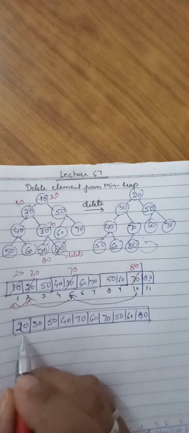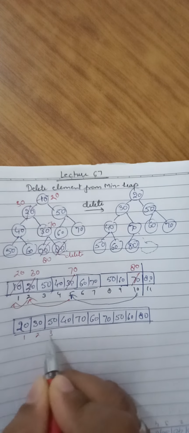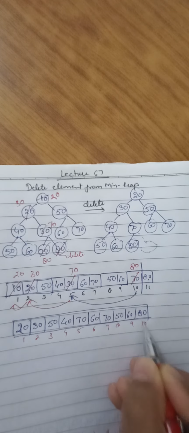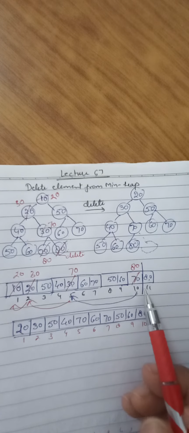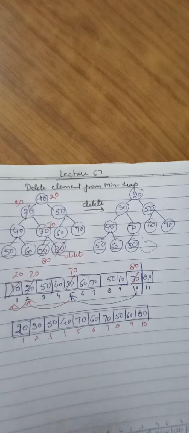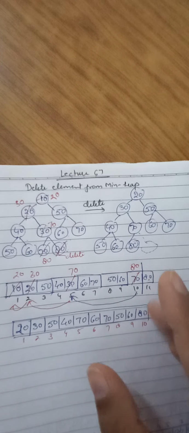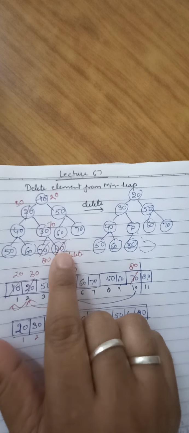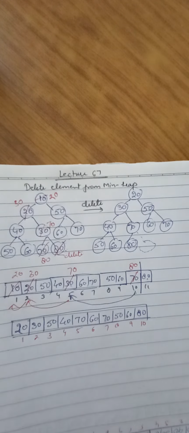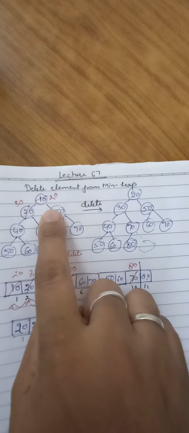So we can do indexing now: 1 2 3 4 5 6 7 8 9 10. Initially there were 11 elements, now there are 10 elements after deletion of one element. So this is the way of deleting an element from the min-heap when the element is not given. We always delete the rightmost element, and we shift it towards its parents, and in that way we can delete the root element from the min-heap.